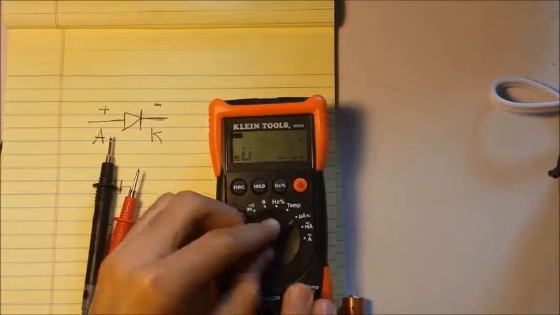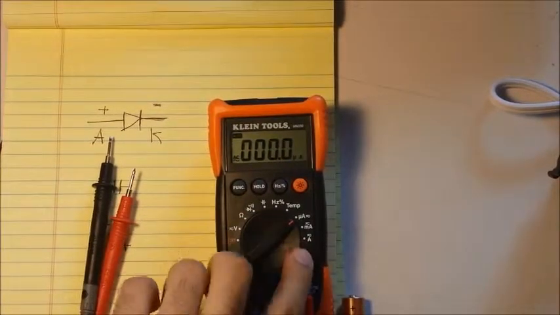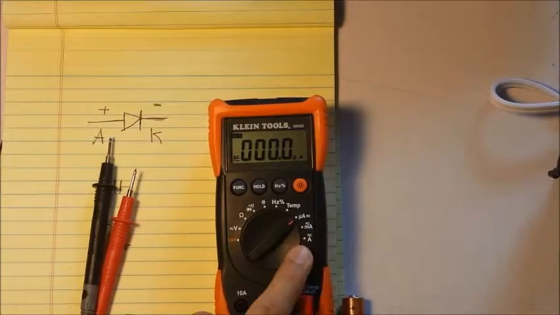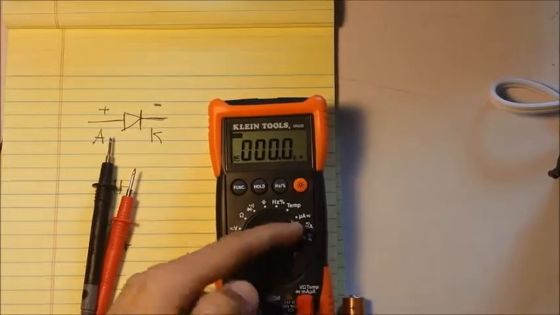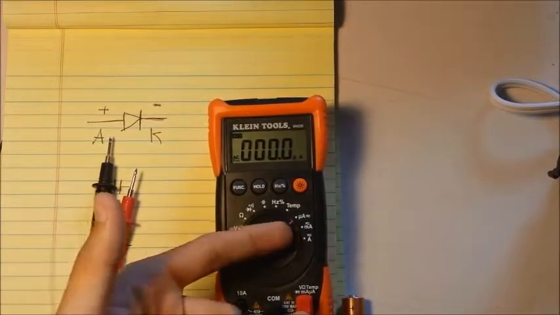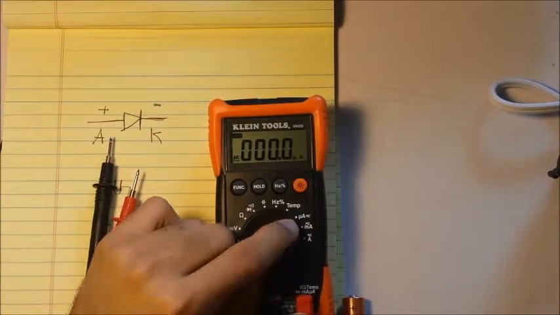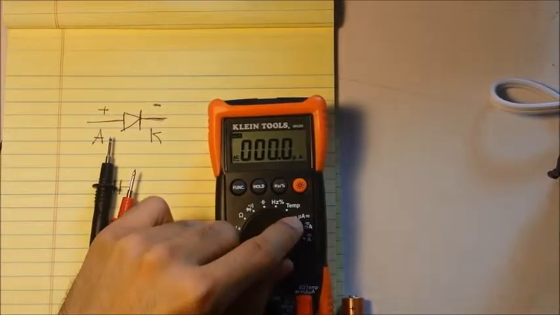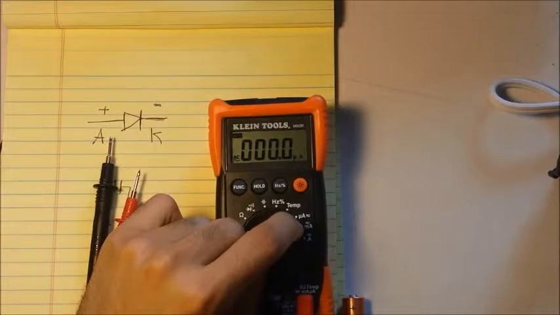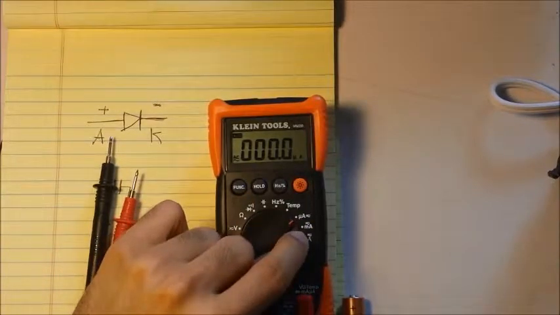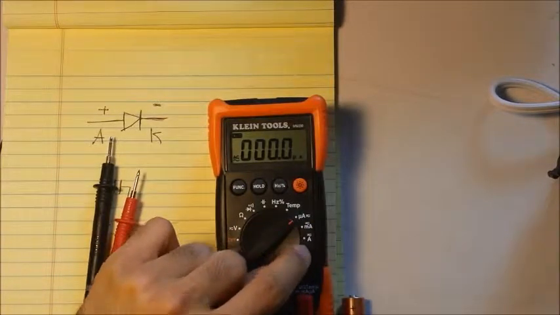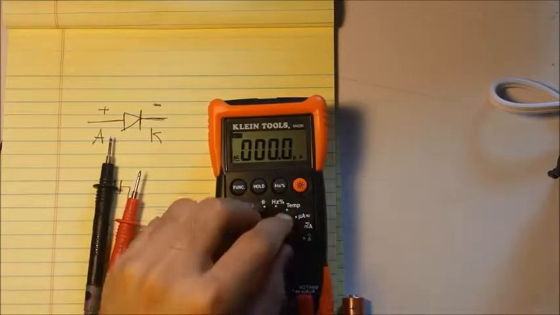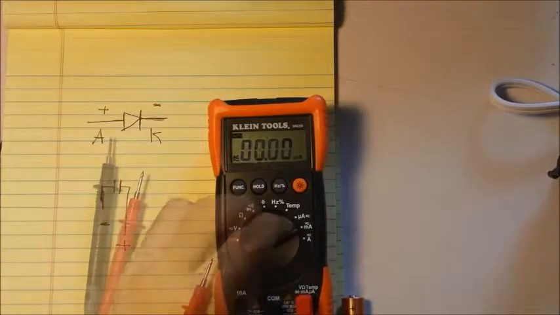Okay, now the current measurements. Actually, I have more than one option over here. This option gives me the opportunity to measure microamps, which are very small readings. Here are the milliamps, and this is the amps for big applications. So this depends on my application.